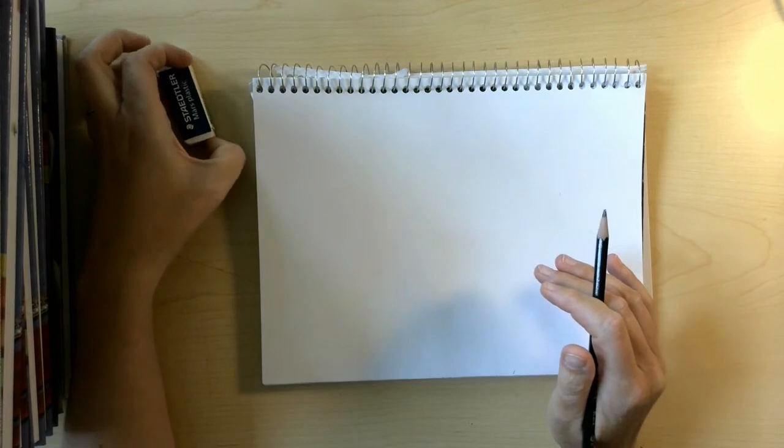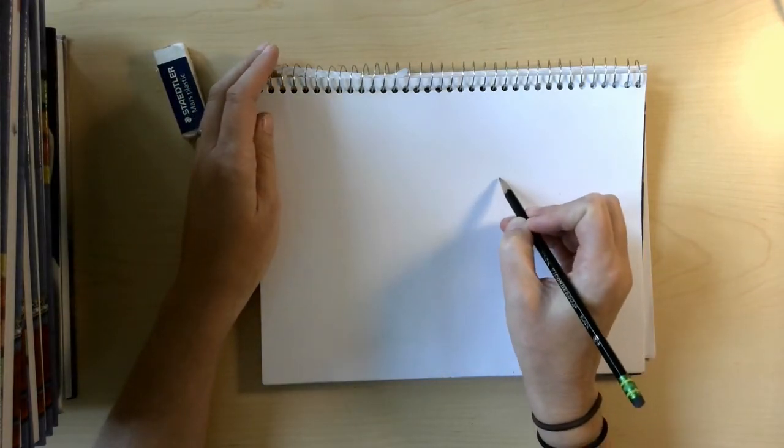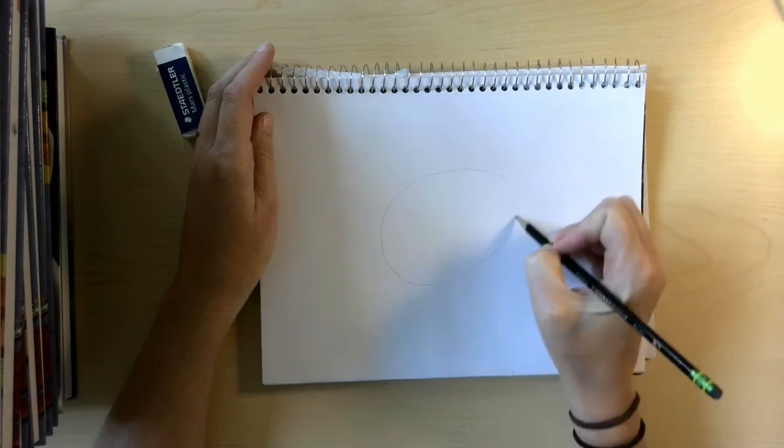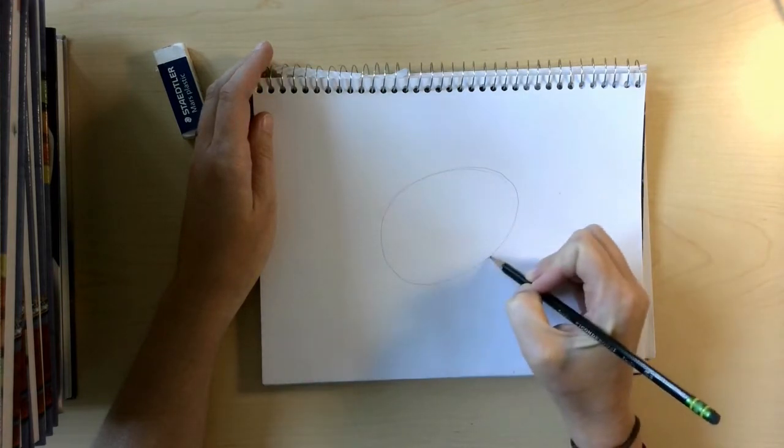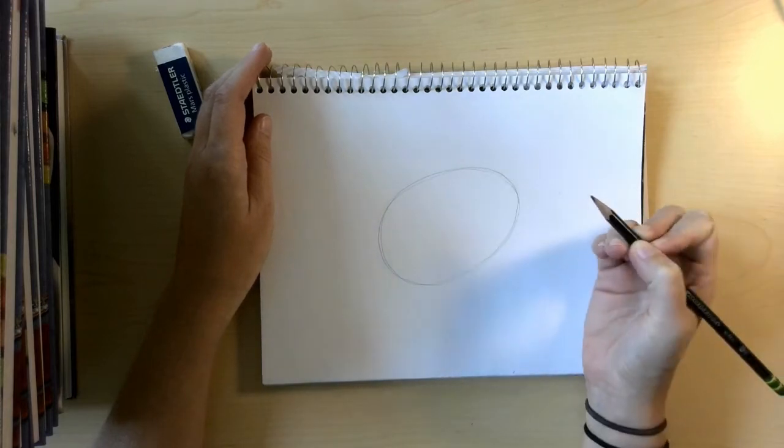Whenever you're using shapes to draw something, you always think about the biggest main shape first. So hopefully you are thinking about an oval. Most birds have sort of just an oval body. So go ahead and draw an oval. Don't worry about if it's really perfect or not.